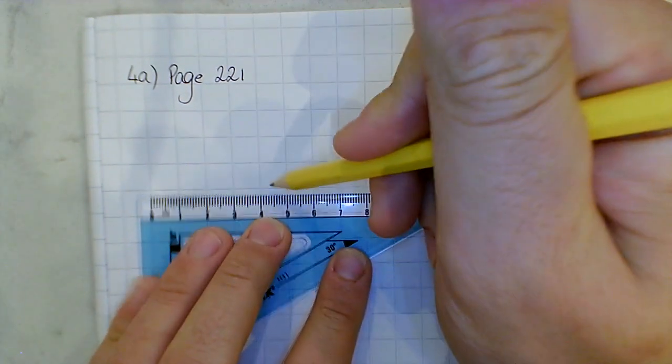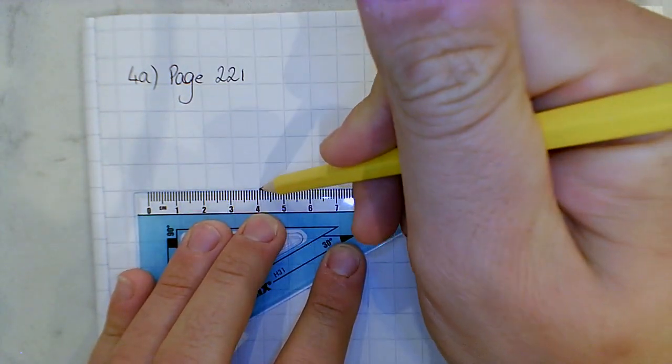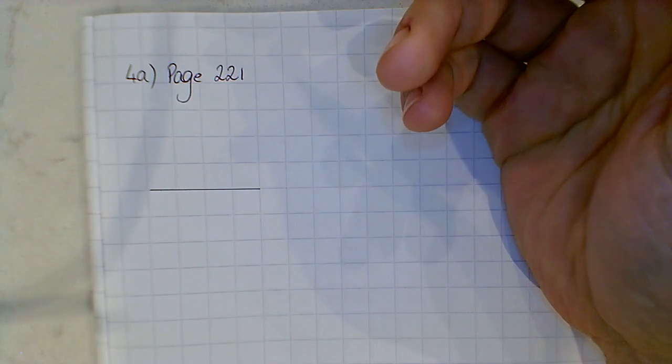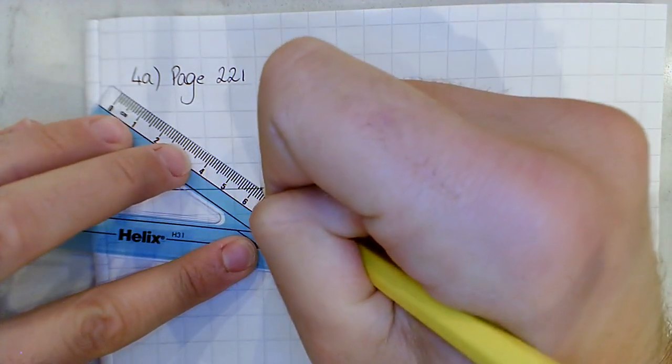Okay, so this is question 4A on page 221. Okay. So again, I'm just going to do a very quick sketch of what this triangle looks like in the book. It's always useful to have a little sketch so we know what we're aiming for. And then that's 40.